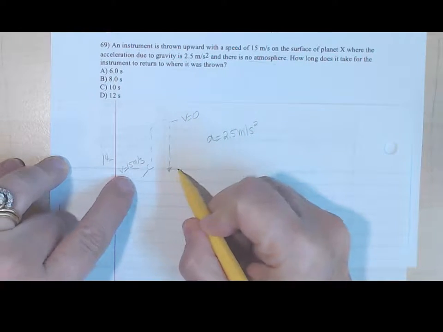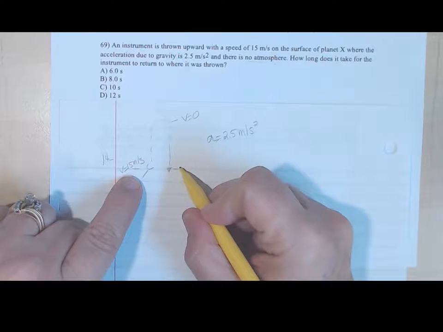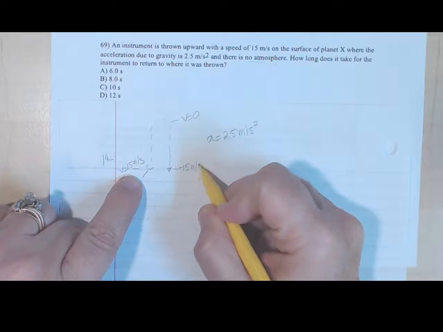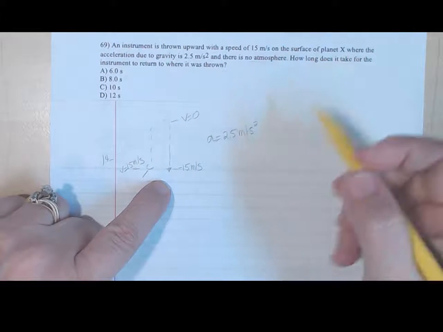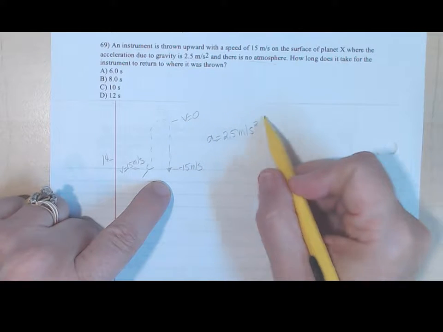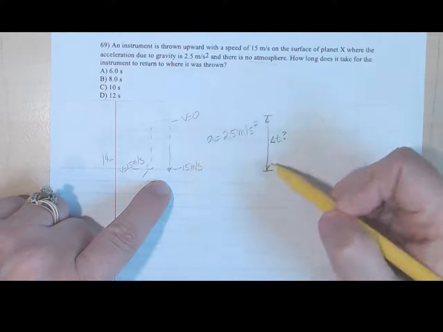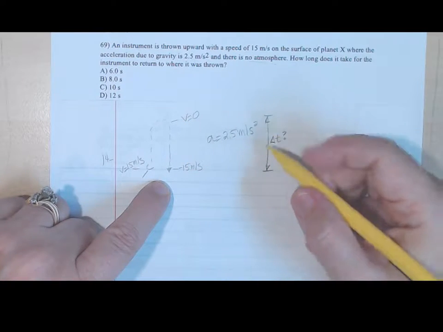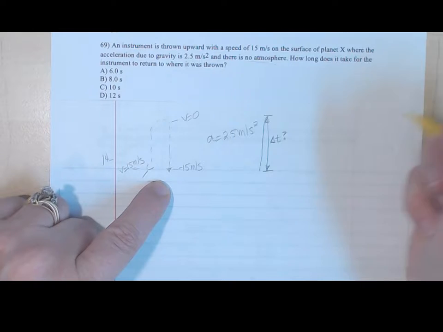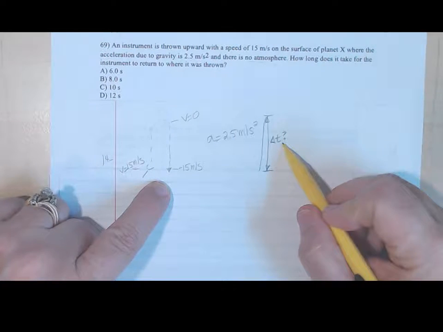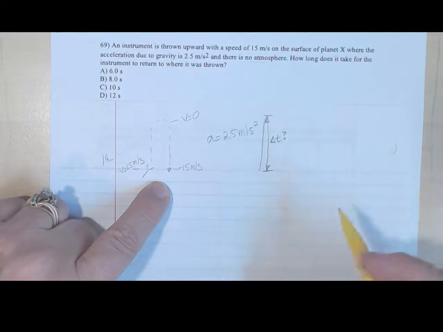Obviously, when it returns, I know the velocity at this point is going to be the same magnitude, but opposite in direction. So this is going to be minus 15 meters per second at this point, where the wrench comes right back down to where it was thrown. So what am I supposed to find? Time. I need to know the time. Now I need to know not only the time for it to return from here, but I actually need to know the time for the whole trip. So I need the up and back delta t. Okay, so I got to be careful that I remember to multiply that number by 2 if I'm just solving this part.